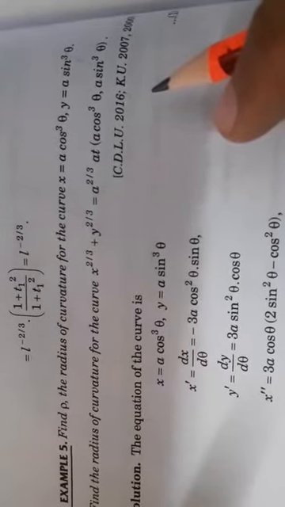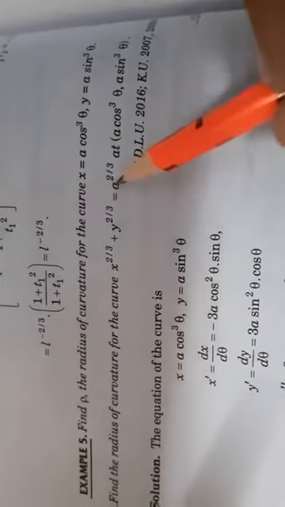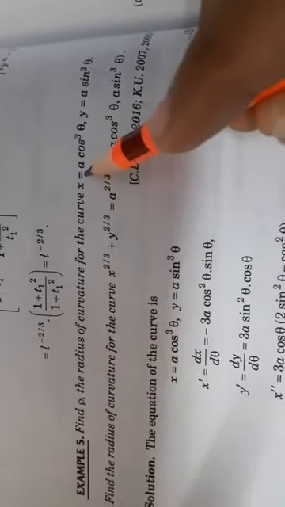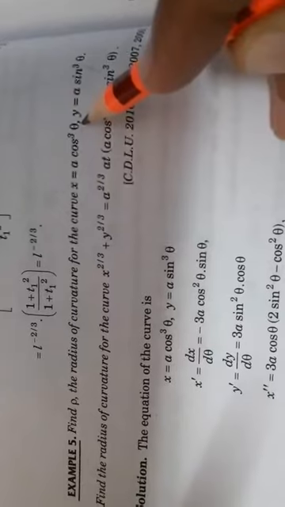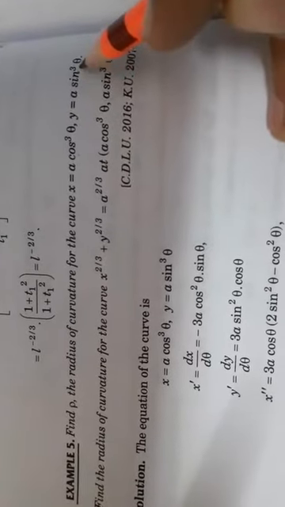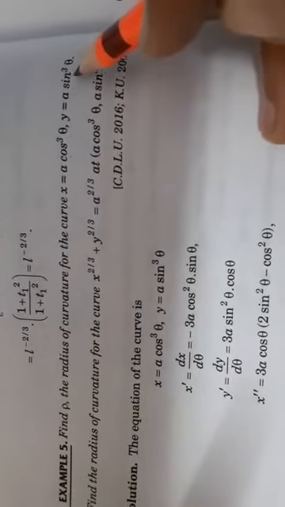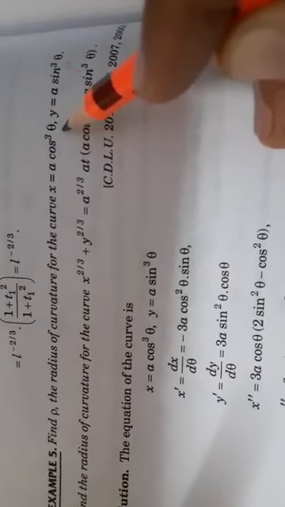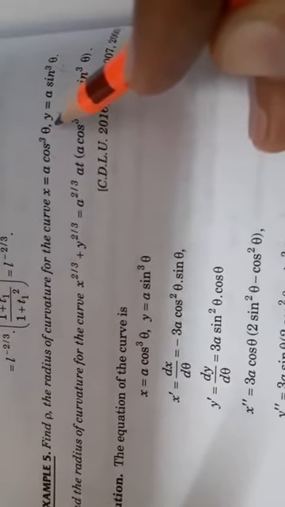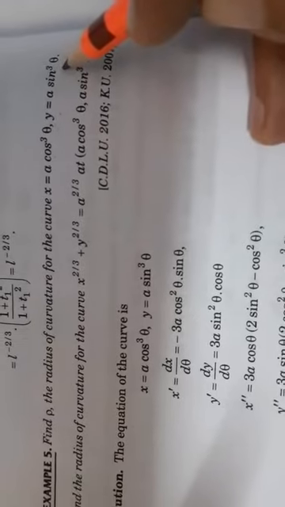Again consider one more example. The equation of curve is given: x = a cos³θ, y = a sin³θ. So here the equation of curve is given in parametric form, and θ is the parameter.